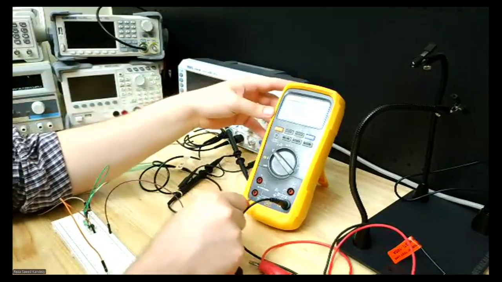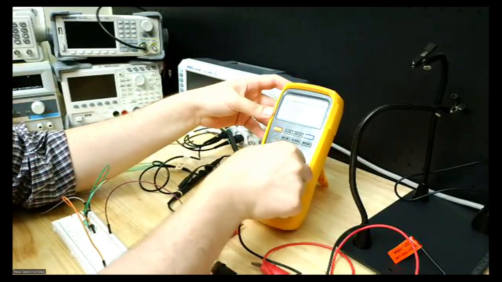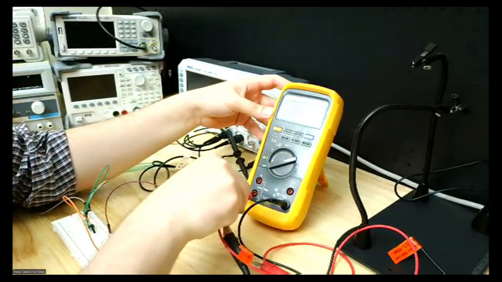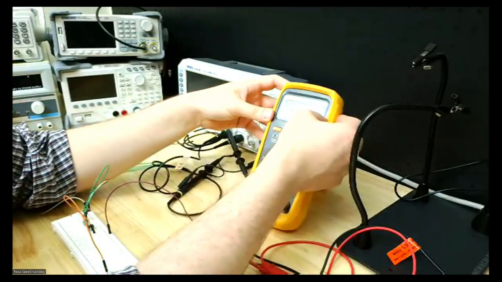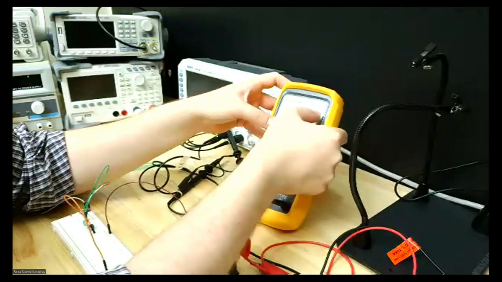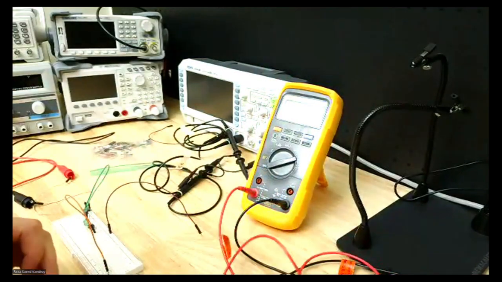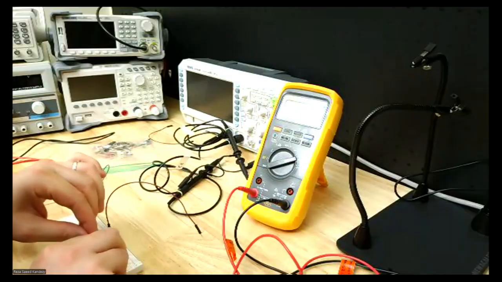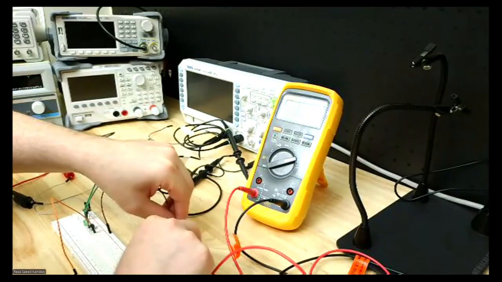I'm expecting a milliamp range, so let's put that in the milliamp range and connect this probe to the milliamp socket. It's still AC, so I need to change it to DC. So now milliamp DC, and we are going to connect the amp meter in series with our circuit.